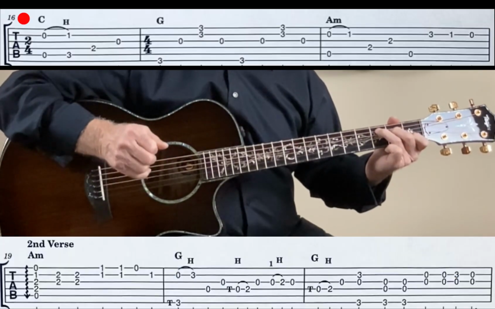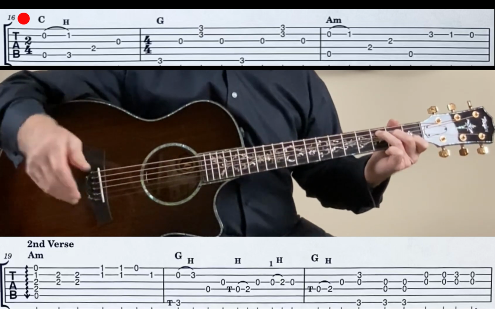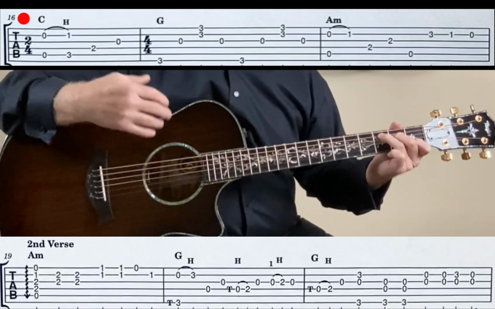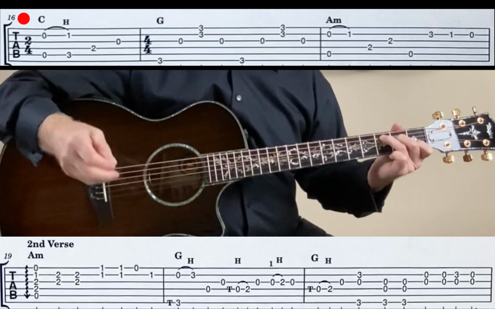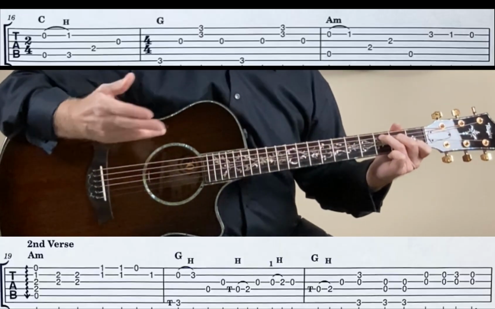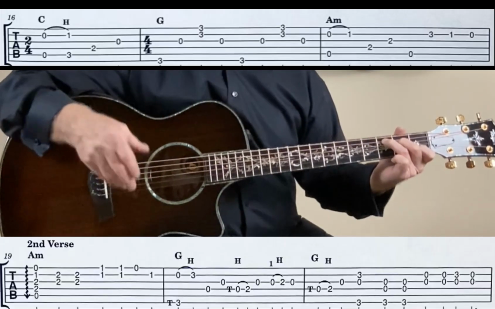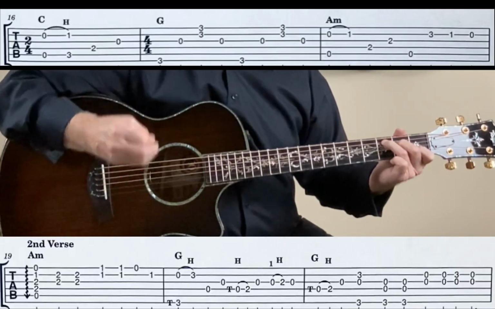back to C, and measure 16, and again it's a 2/4. So this takes a little bit of time, but if you play it after a while, if you play with Simon and Garfunkel with the song, all of a sudden you're going to feel it.